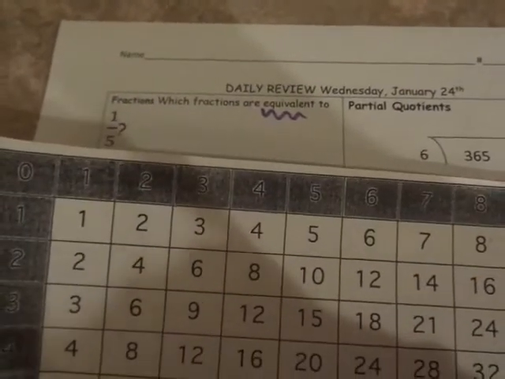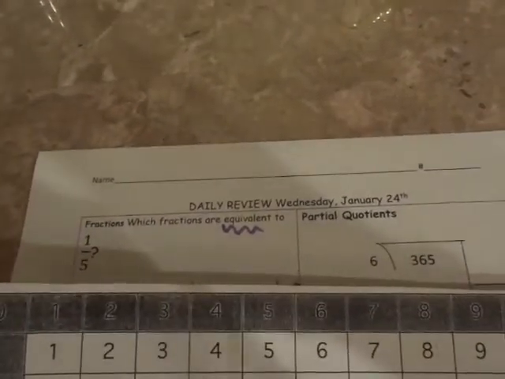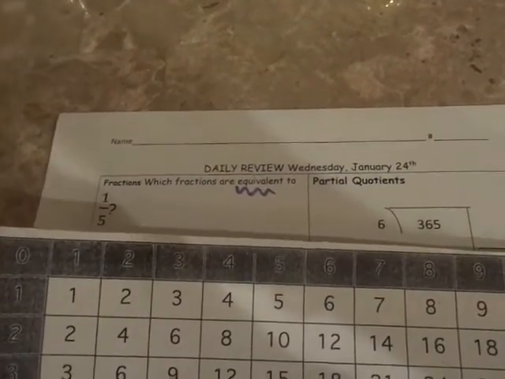All right, homework checker for Wednesday. Which fractions are equivalent to 1/5? So the word equivalent means equal to. So I'm trying to use the fractions that are given to figure out what's equivalent to 1/5. But remember, you have your multiplication chart that you can use to help you reduce.